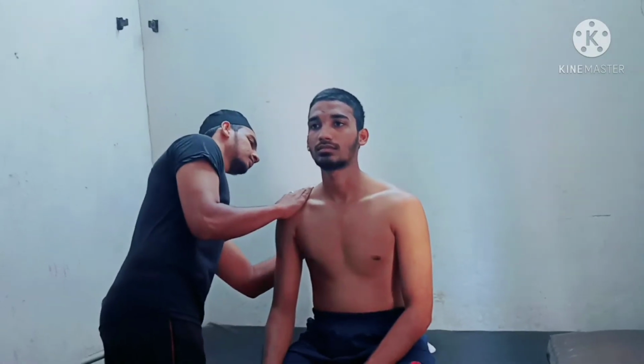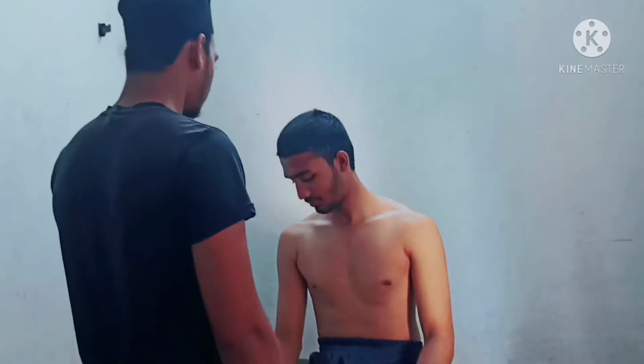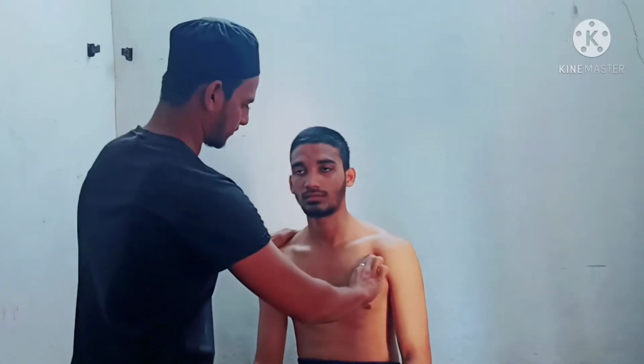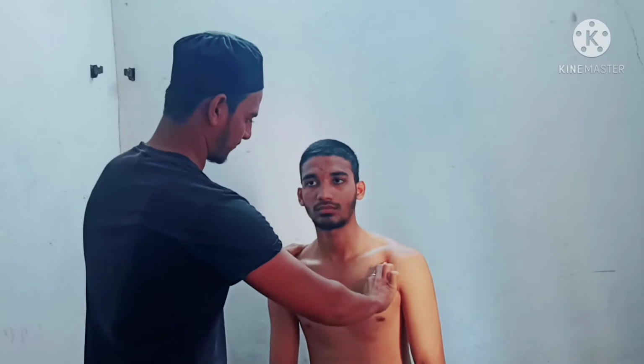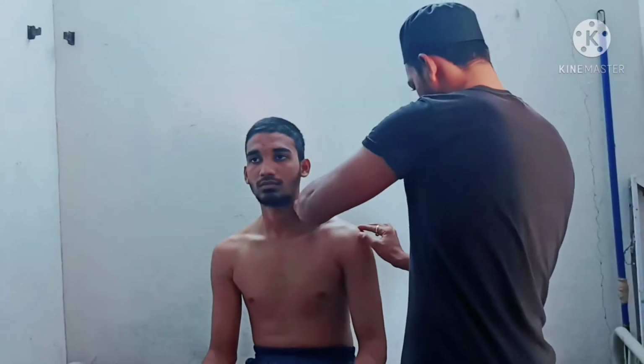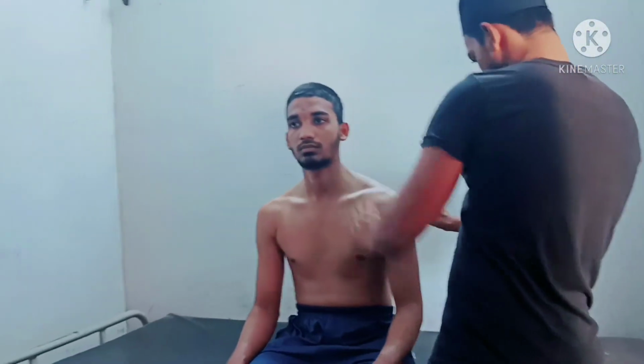Now, palpate the bony spine. Now also palpate the acromial joint. And then now palpate the coracoid process of the scapula, and also palpate the greater tubercle and the biceps tendon in the groove to check for any tenderness.